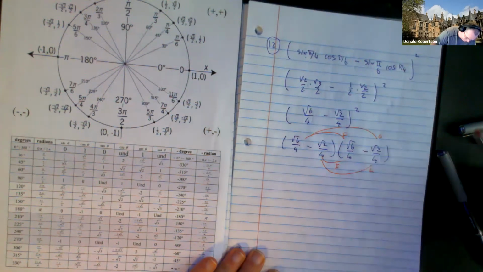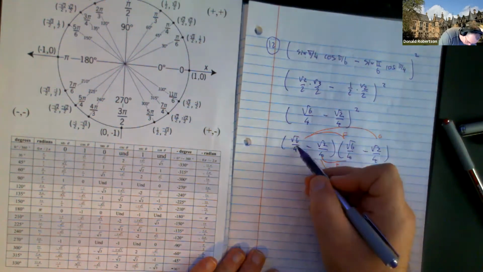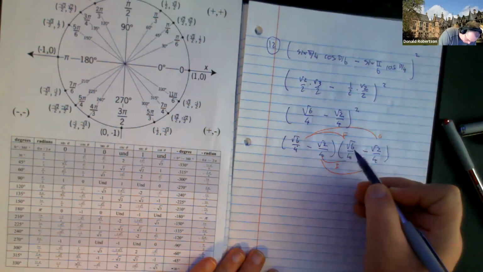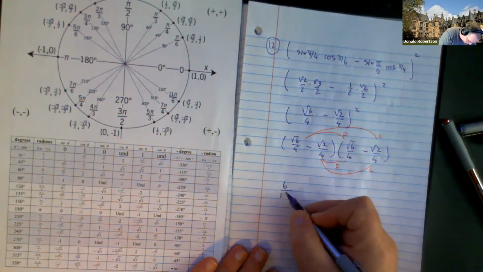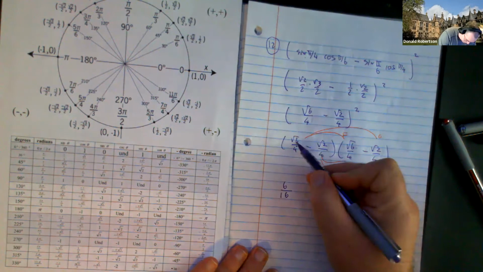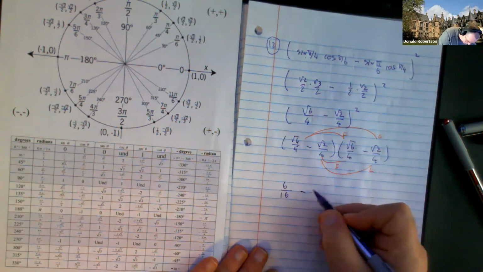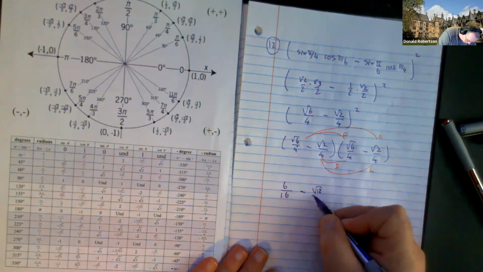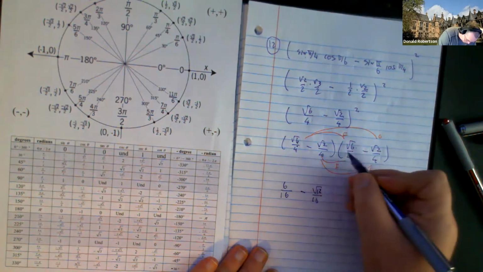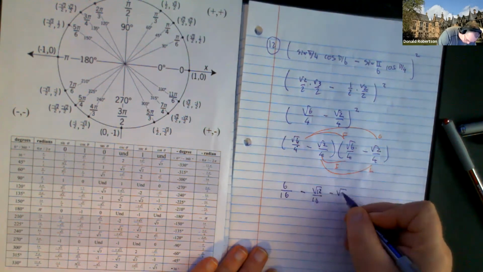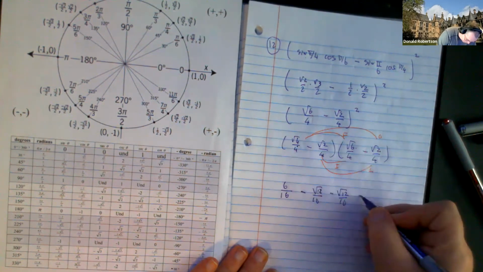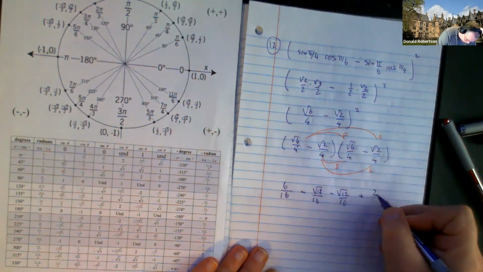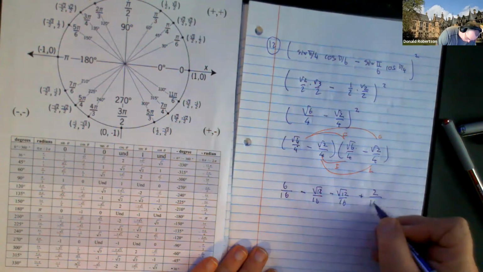F-O-I-L. Root 6 upon 4 times another root 6 upon 4 gets you 6 over 4 times 4, which is 16. This guy times that guy gets you negative root 12 over 16. This guy times this guy gets you negative root 12 over 16, and this guy times this guy gets you positive 2 also over 16.